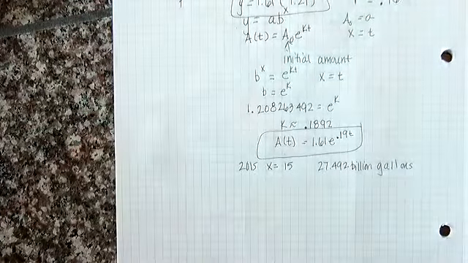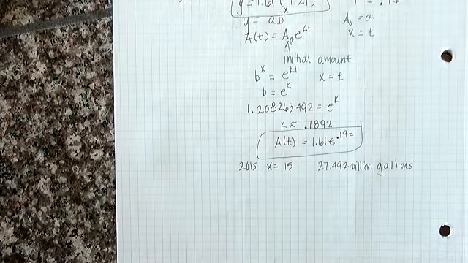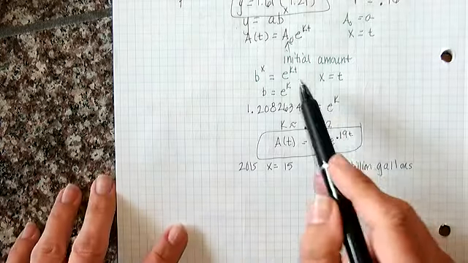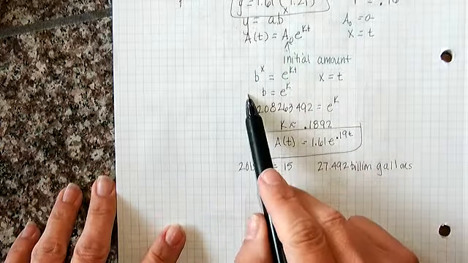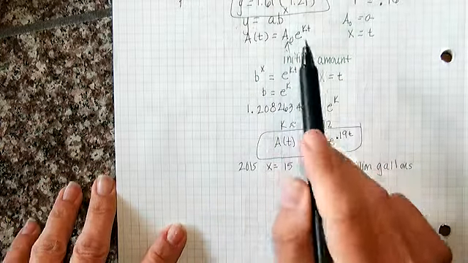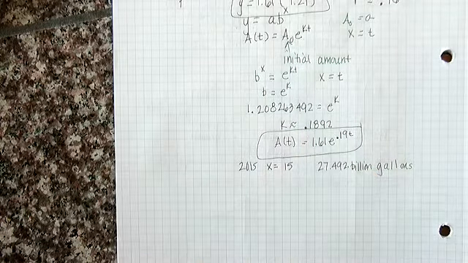Okay, so you know how to plug into the calculator. It really is just a matter of being able to plot things correctly. This is the key right here, what I did, knowing how to convert it from exponential to the growth or decay model, depending on the data.